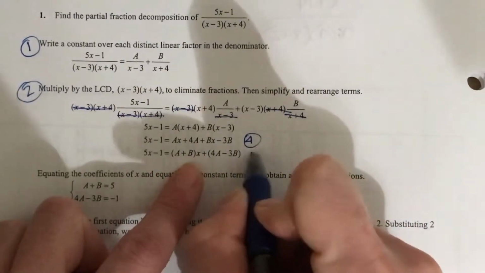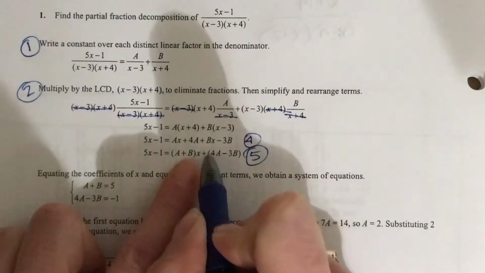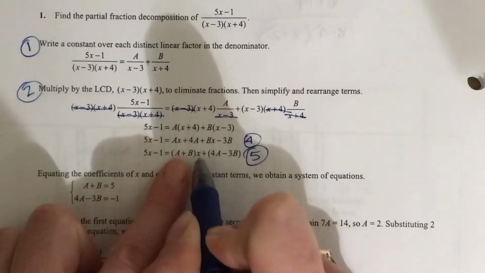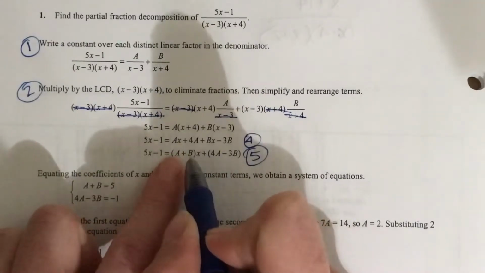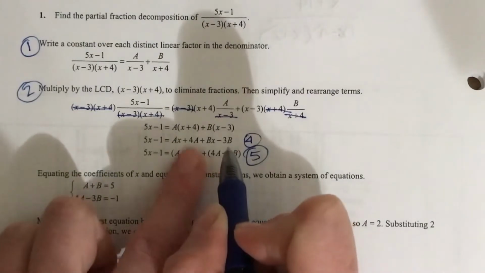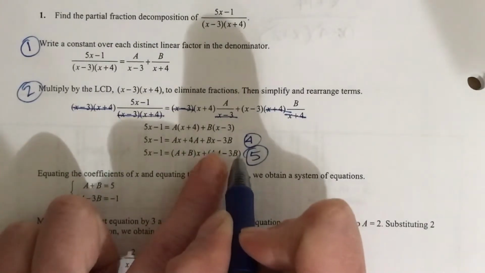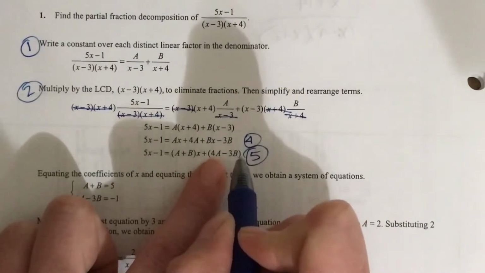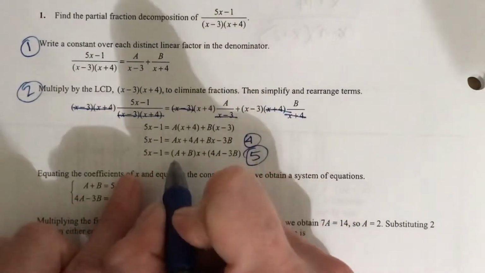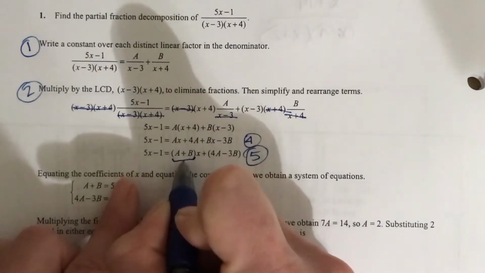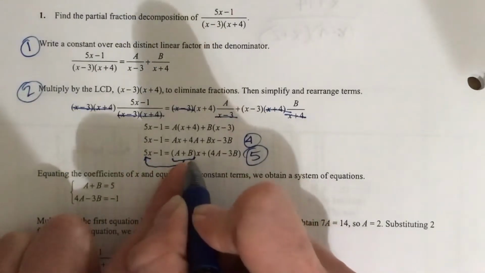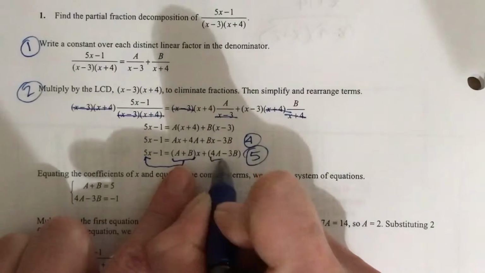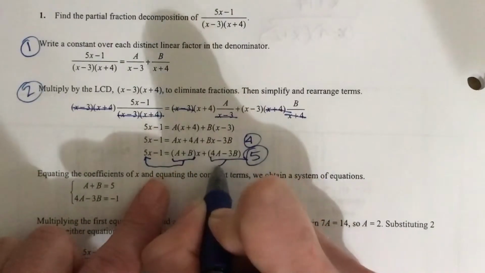Then what they did is they got their x terms next to each other. So see how they did Ax plus Bx, and then they pulled out an x, and then just grouped the constant terms, because remember A and B are constants. We just don't know what they are yet. Okay, so now you can see how this is the coefficient of x. So this equates to 5, because 5x is supposed to equal (A plus B) quantity x. This is the constant term, so it equates to -1.